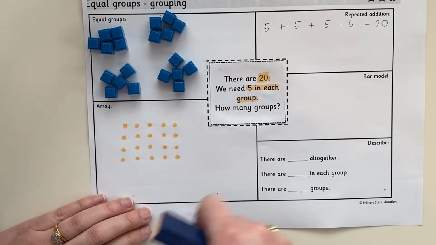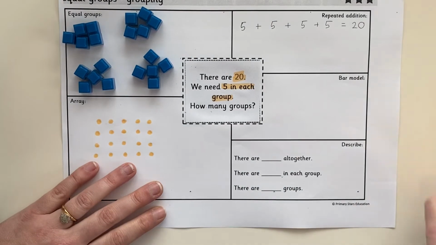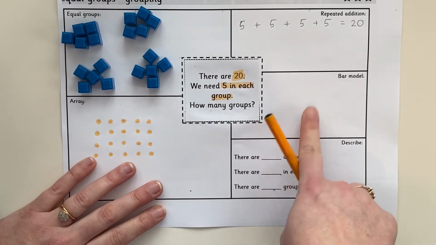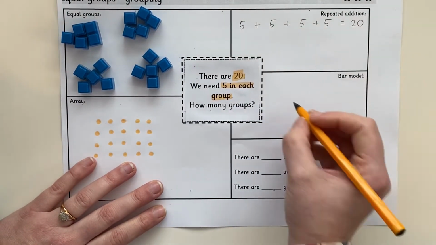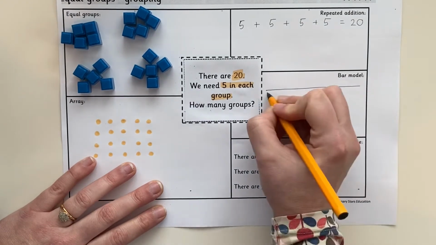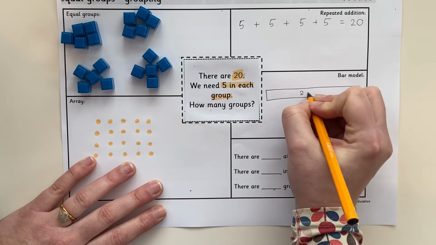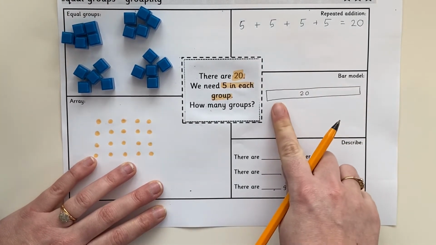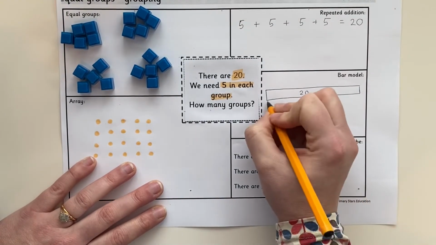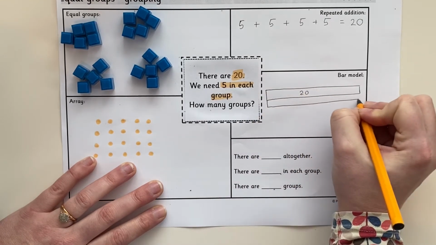Just like I have here. Now, a bar model, this might be something that is brand new to you, so make sure you pay close attention. I'm going to draw my bar. And that shows that I have 20 altogether. I'm going to draw a bar underneath.